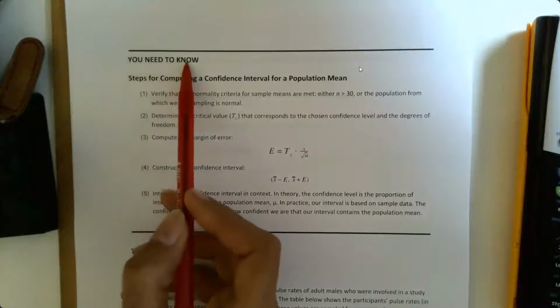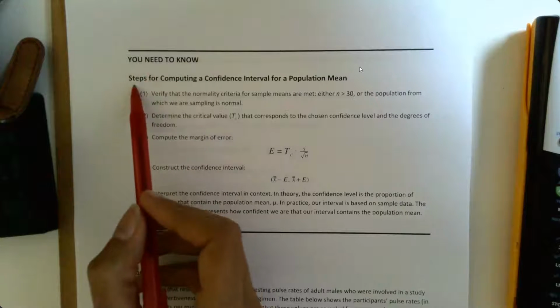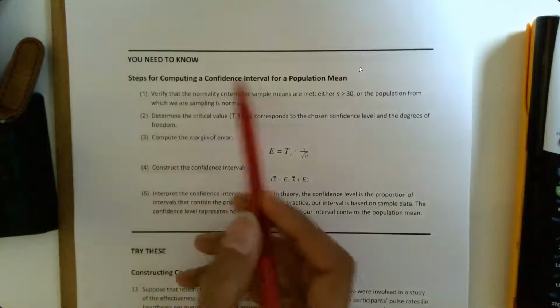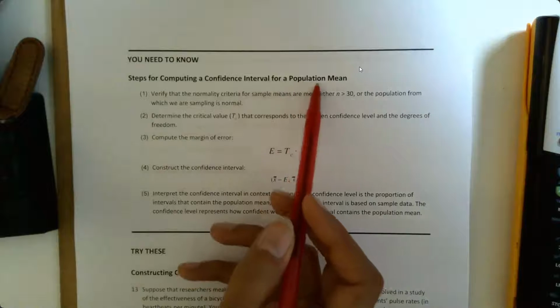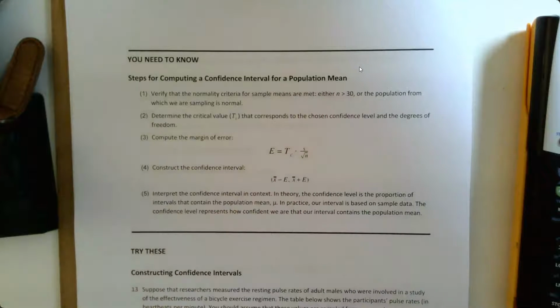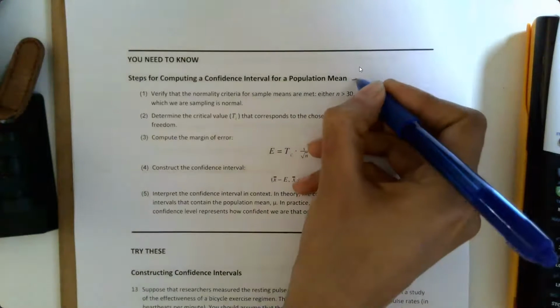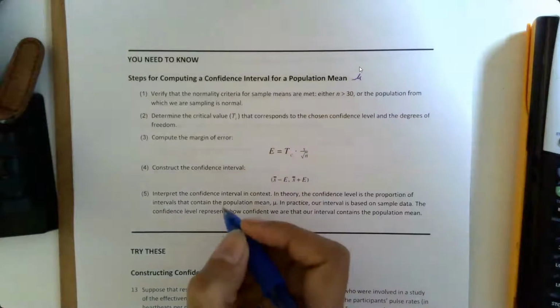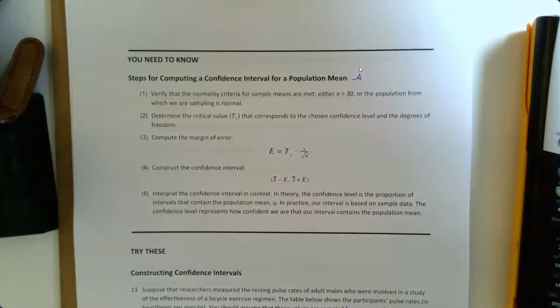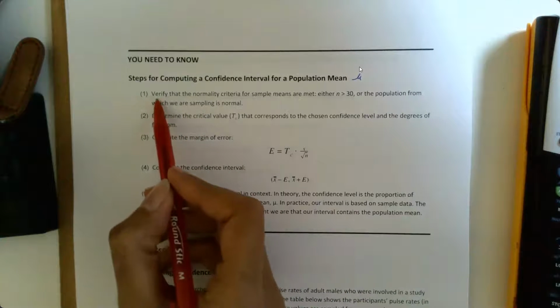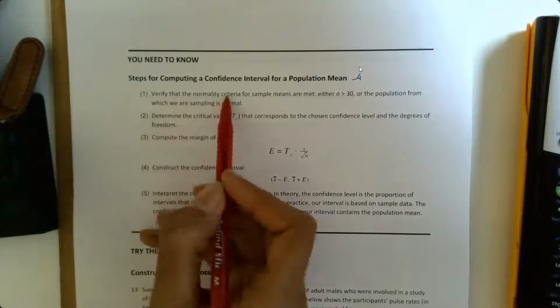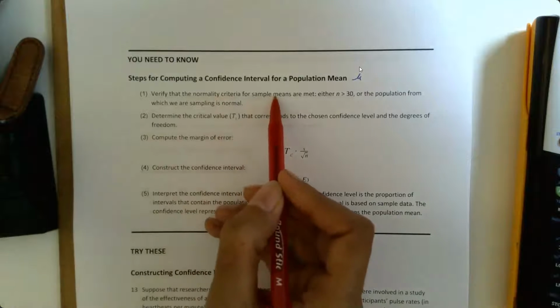You need to know the steps for computing a confidence interval for a population mean, or mu. First of all, verify that the normality for sample means is met.